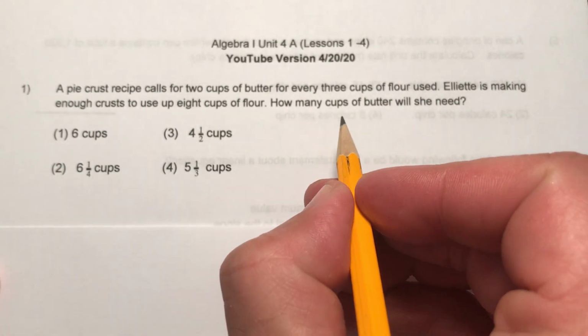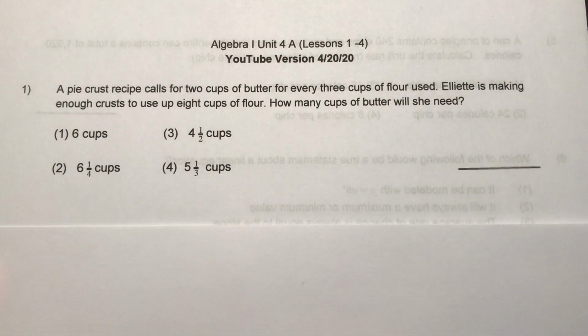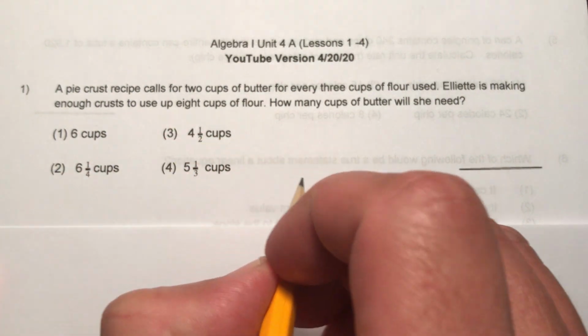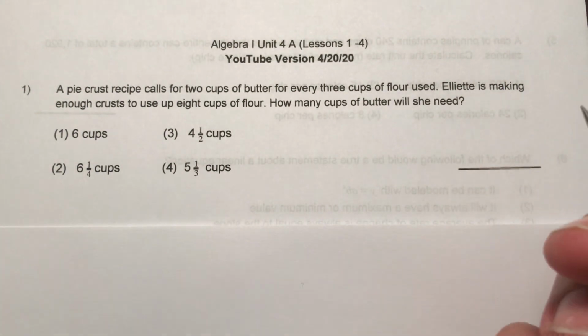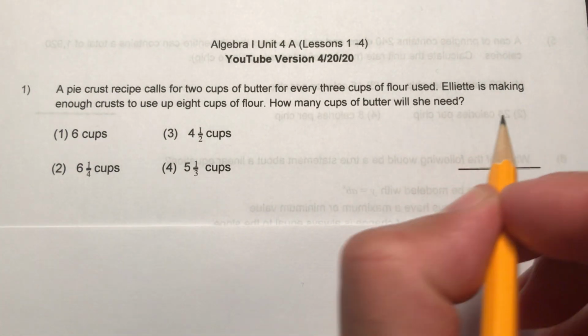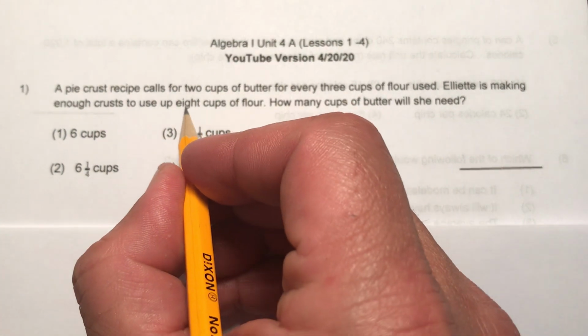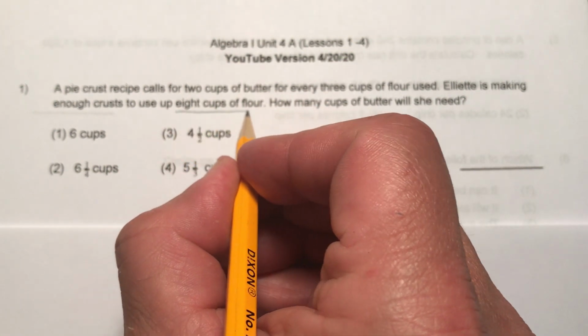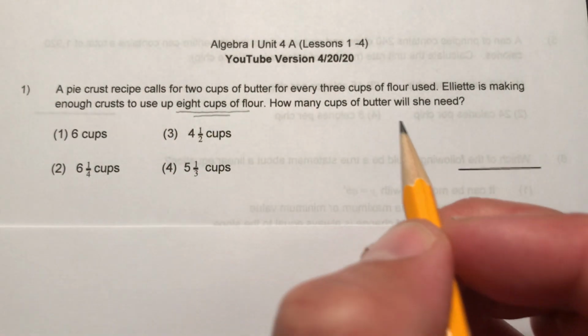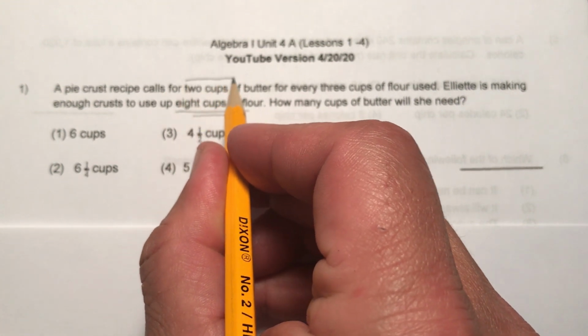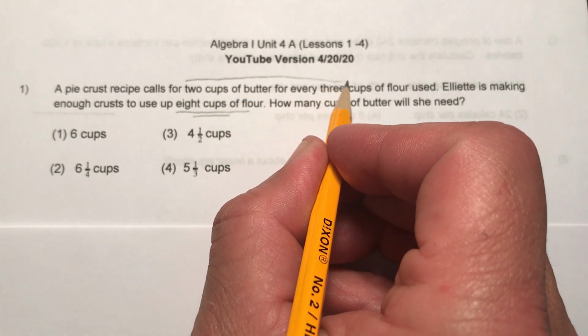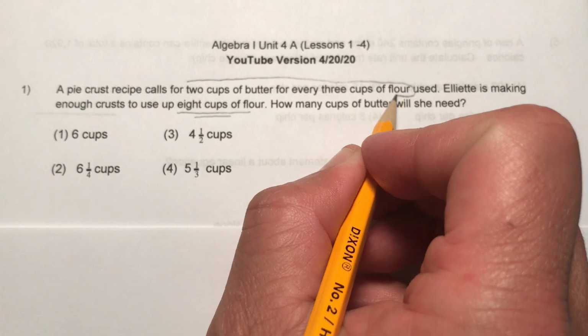So stick with me. Our first question is about a pie crust recipe that calls for 2 cups of butter for every 3 cups of flour used. Elliot is making enough crust and she wants to use up all 8 cups of flour. Well, if that's the case, we're going to use our starting fact that 2 cups of butter have to be used for every 3 cups of flour.